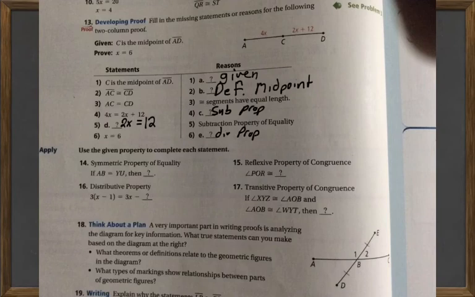We talked about the symmetric property. AB equals YU. Then, symmetric is the same as forwards and backwards. So if AB equals YU, then YU equals AB. Kind of a weird thing that we have to say, but it helps us with those arguments.